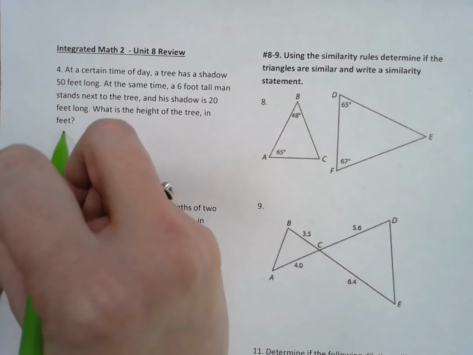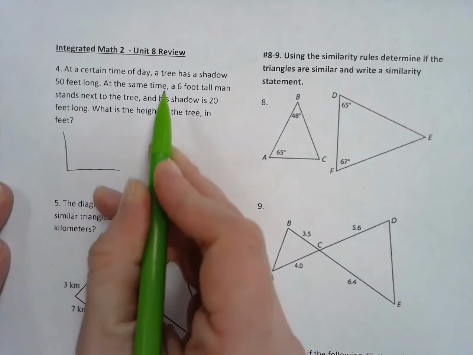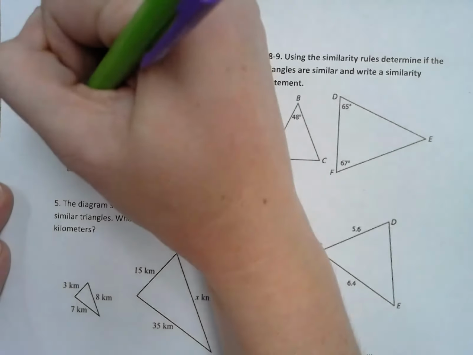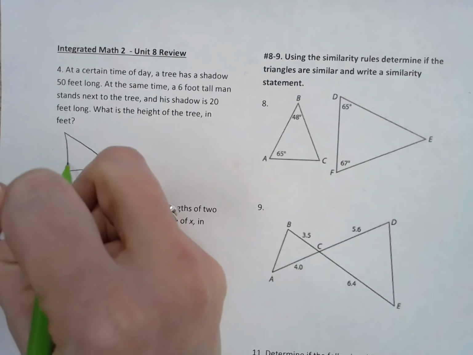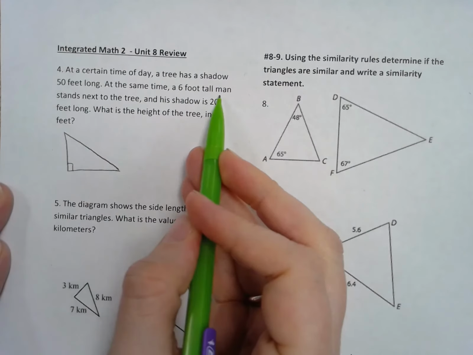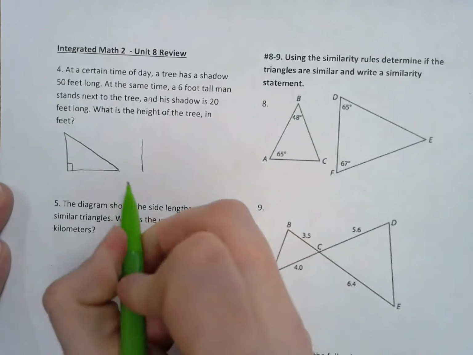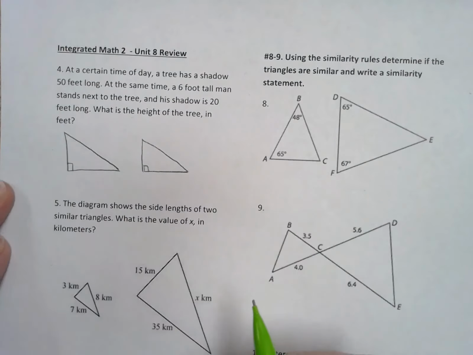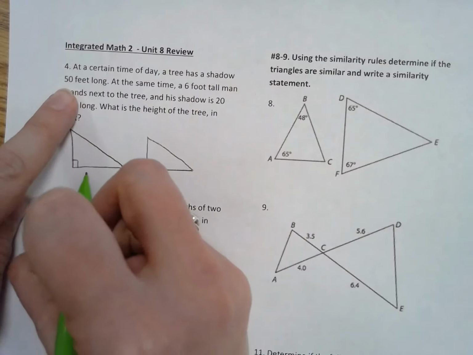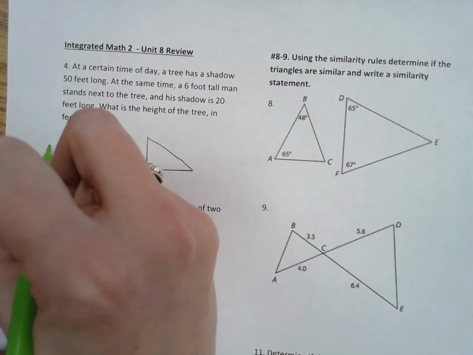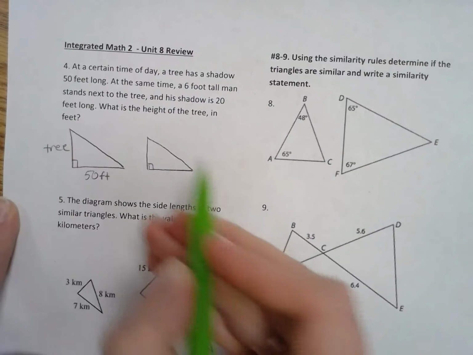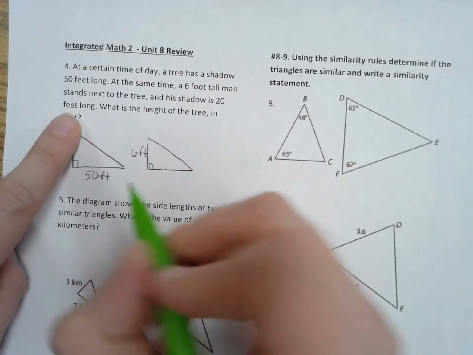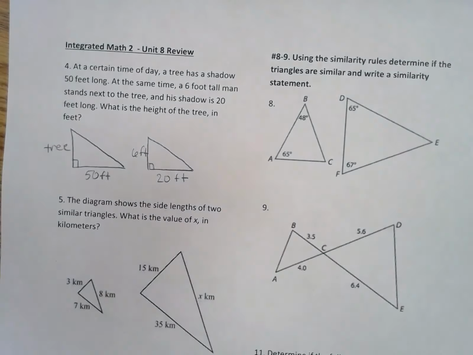So let's first draw a picture. So we have our tree and its shadow. So this would be the tree and its shadow. Let's go ahead and connect it to make a triangle. At the same time, we have our 6-foot man and his shadow. So we have our shadow of 50 feet long off the tree. At the 6-foot tall man, we have a 20-foot shadow.